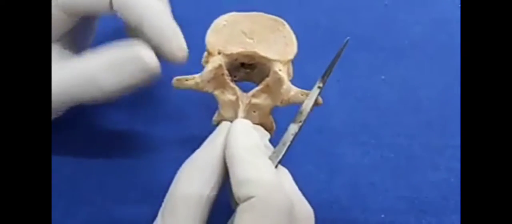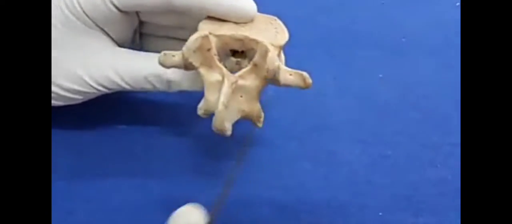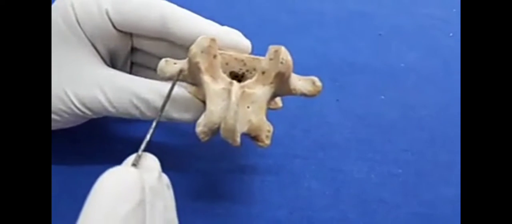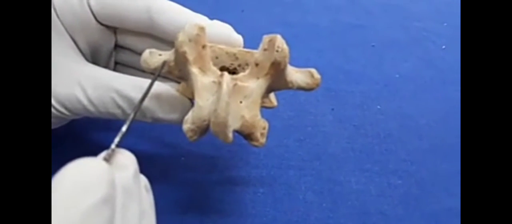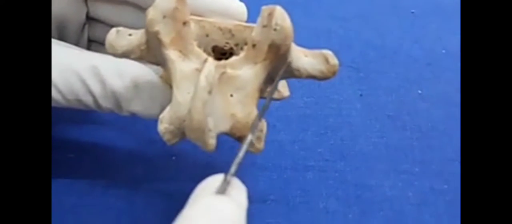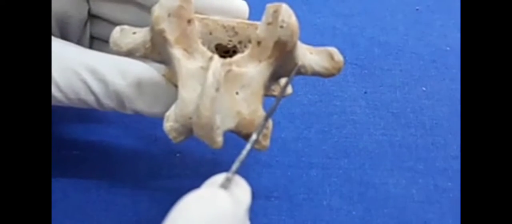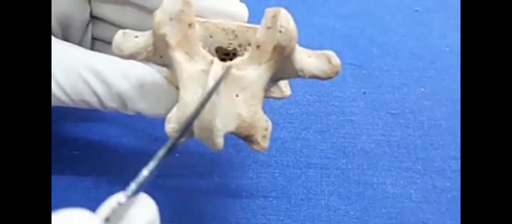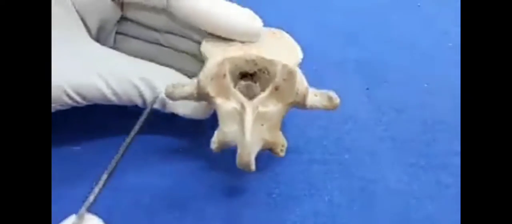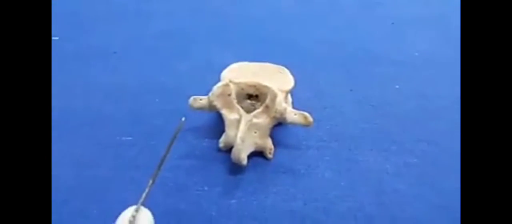The posterior-inferior aspect of the root of each transverse process is marked by a small rough elevation, the accessory process, which represents the true transverse process of the vertebra. So, the remaining part of the transverse process is the costal element.